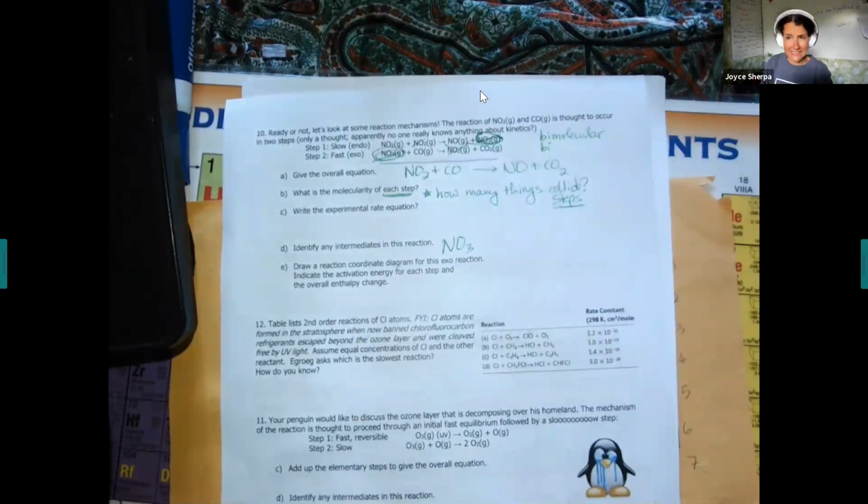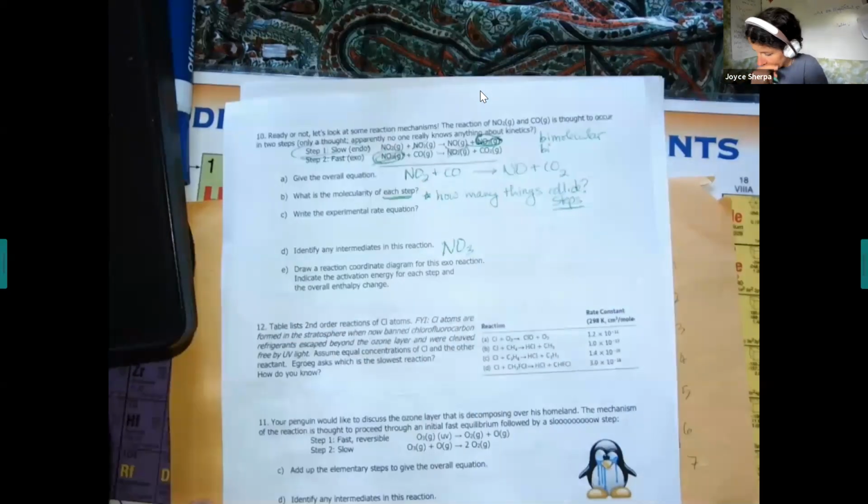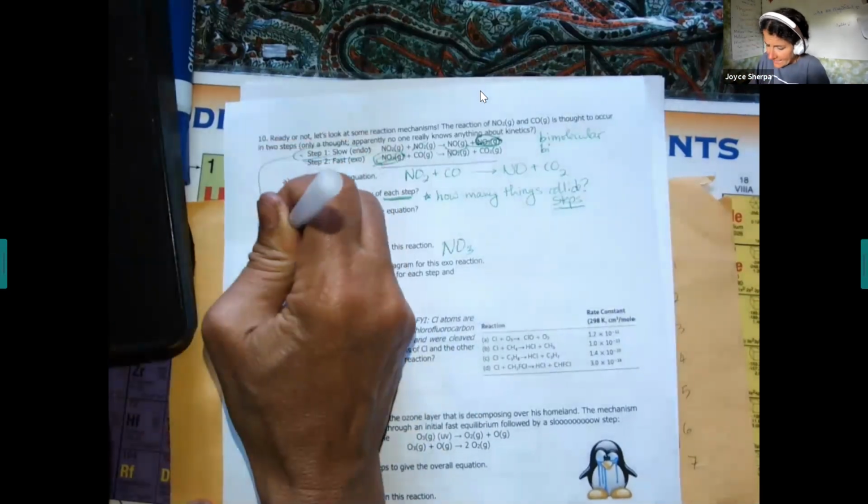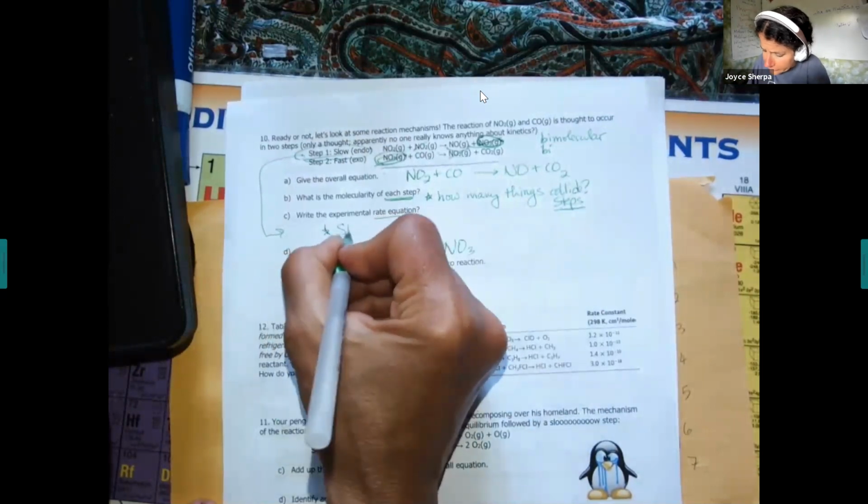And I usually say, what's the molecularity of the rate limiting step? And that is the slow step. And the rate equation is determined by the slow step.